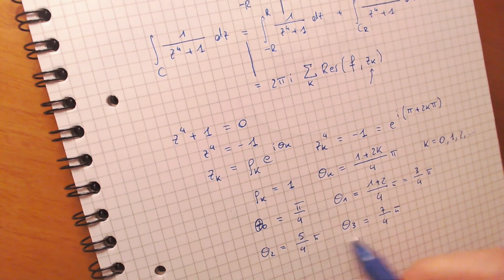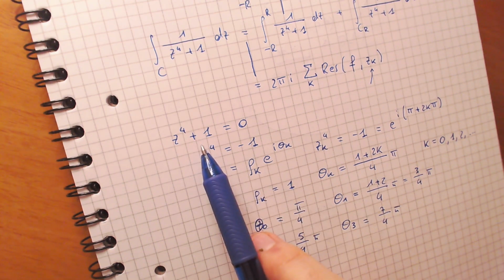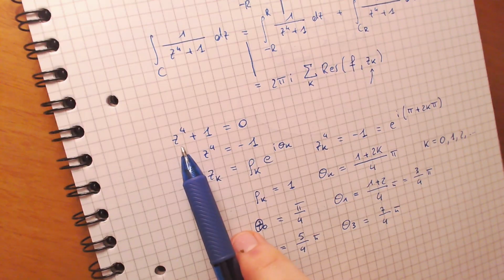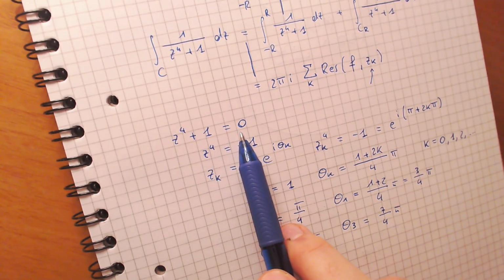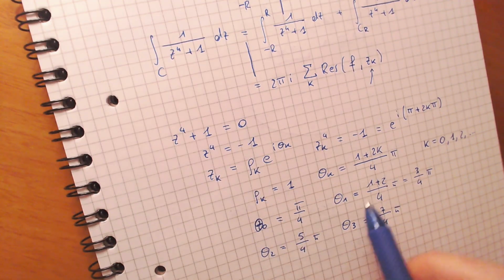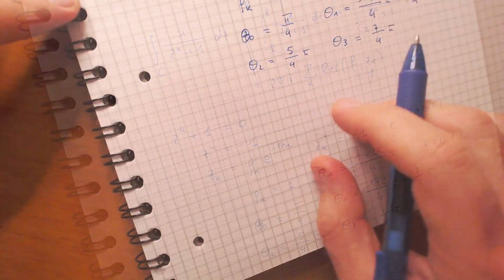These are the 4 phases of the 4 poles of the function. In fact, we know that this equation has just 4 solutions, so these are the phases of the 4 solutions.